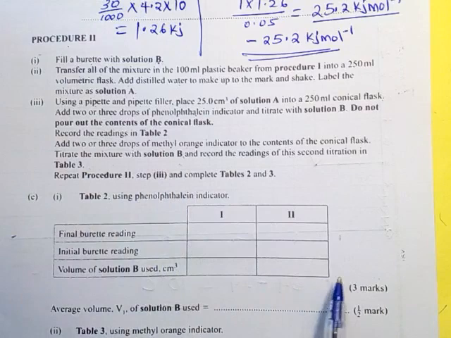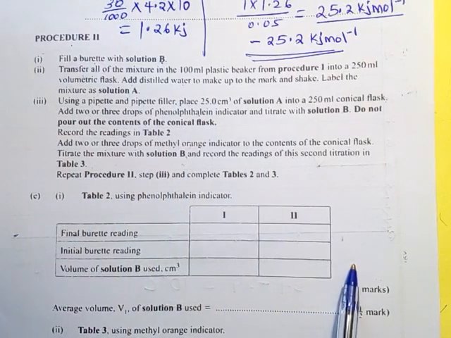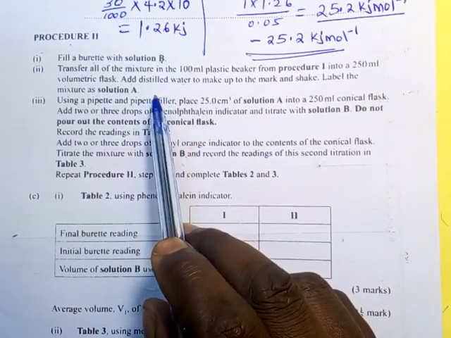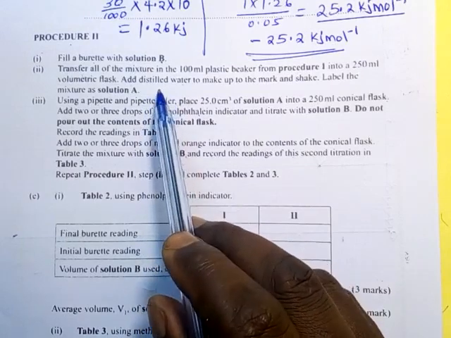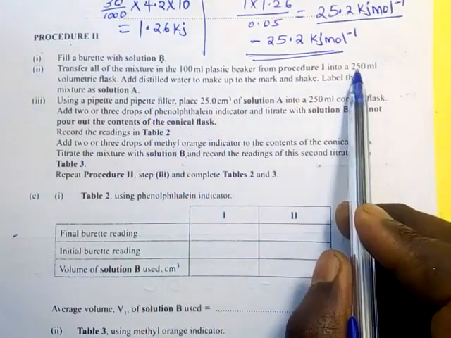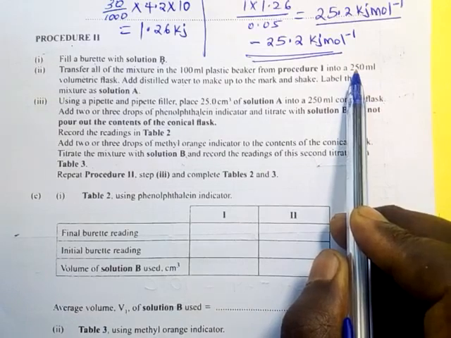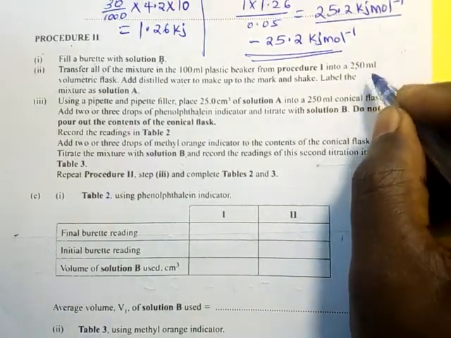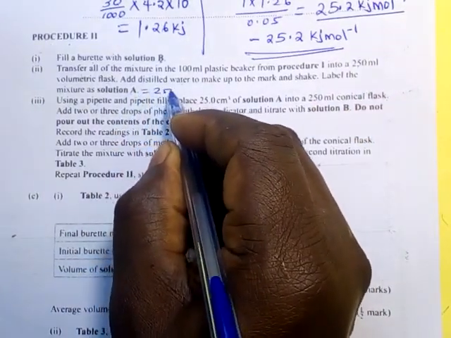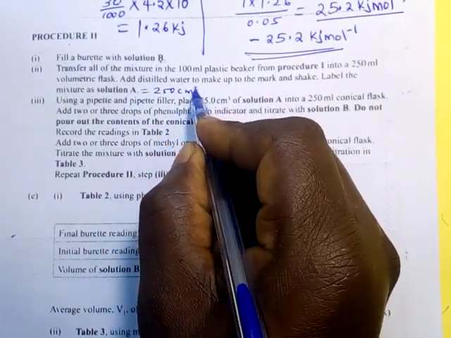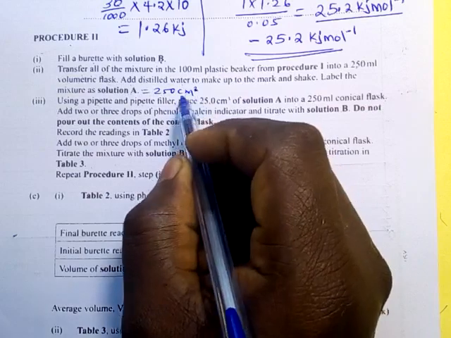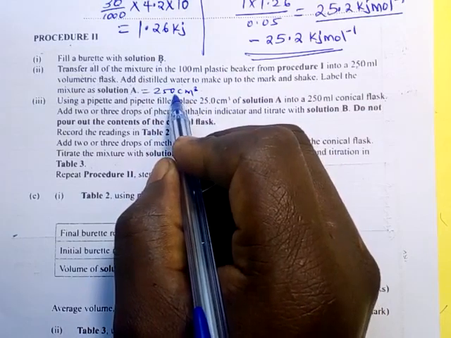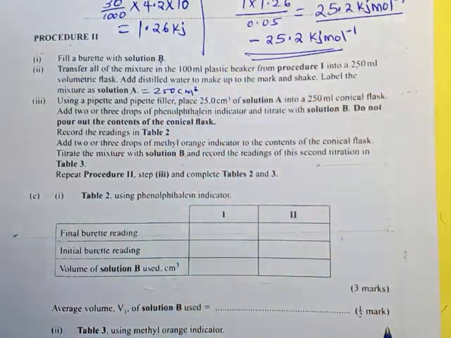Yeah, that is it. So the information I want you to understand is that we have 30 centimeters cube of sodium carbonate solution from procedure 1. We have put the solution into a 250 volumetric flask. We are adding water up to 250 centimeters cube. So we are going to prepare a solution of solution A, which is equal to 250 centimeters cube. Right? That is the information you need to understand. So HCl is going to react with a carbonate solution.